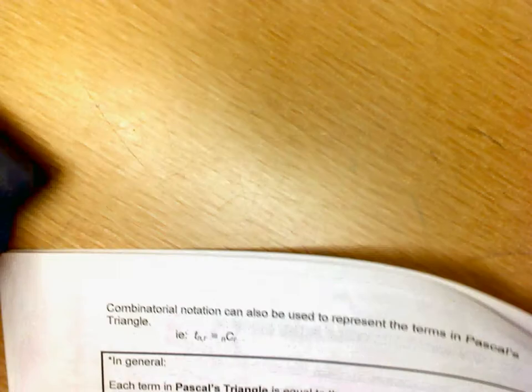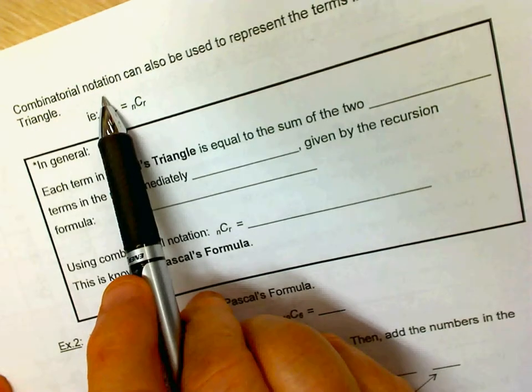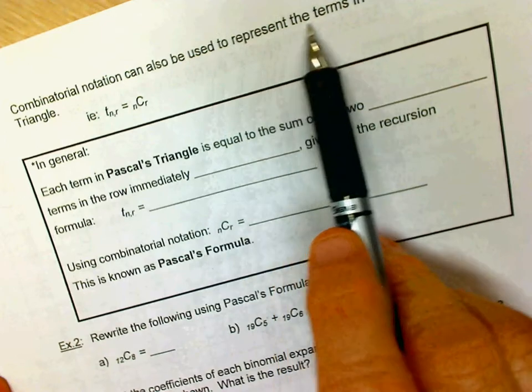Okay, combinatorial notation can be used to represent the terms in Pascal's triangle.